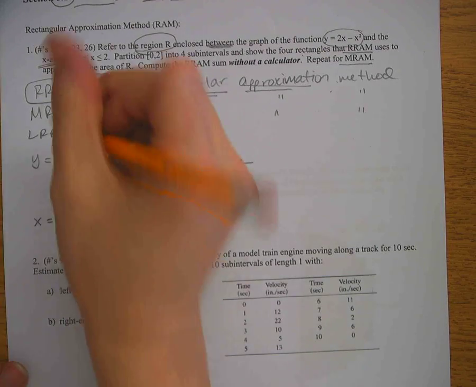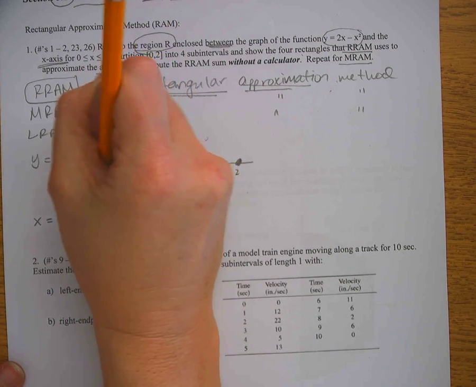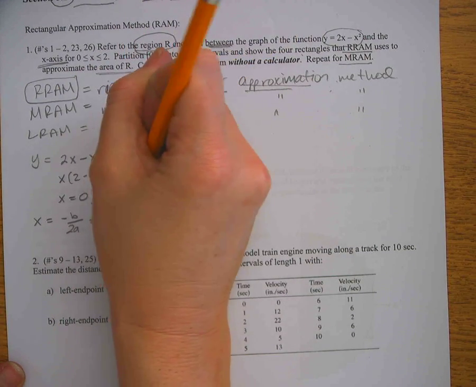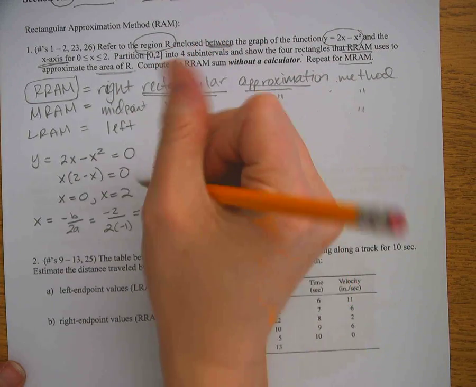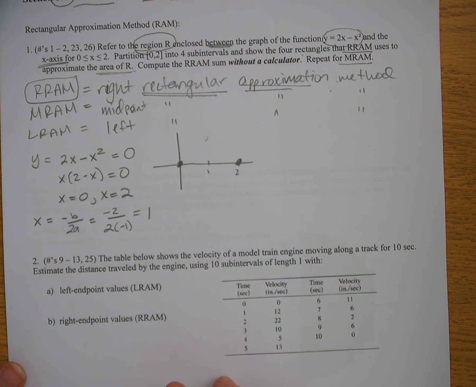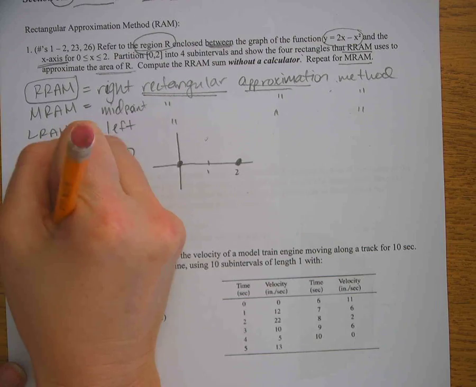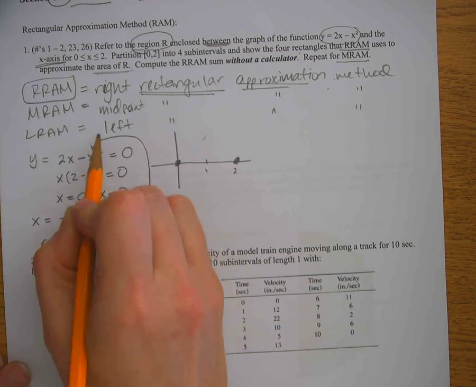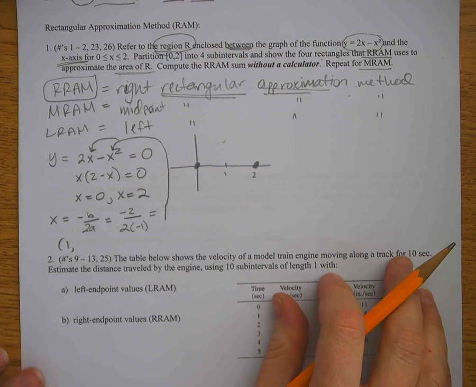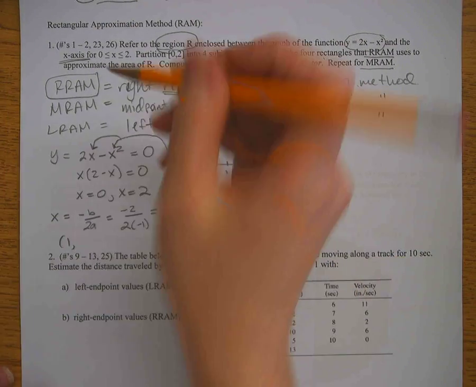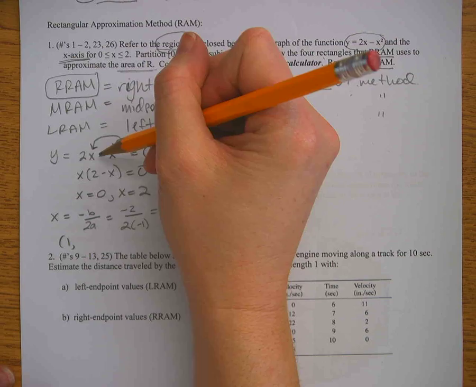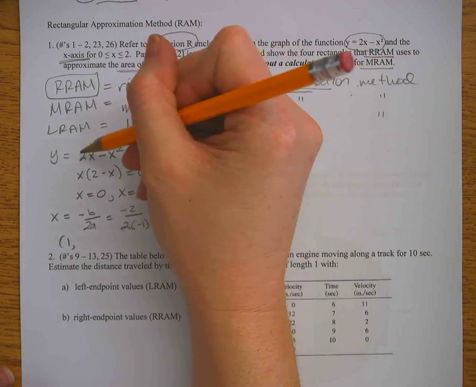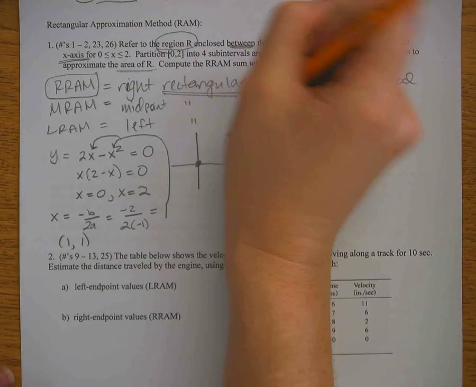In this scenario, b is 2 and a is negative 1, and so we end up getting positive 1 when we divide those numbers. That's the x-coordinate. To find the y-coordinate, I would then substitute that 1 back into the original equation, and I would get 2 times 1 minus 1 squared, which gives me 1 for the y value.